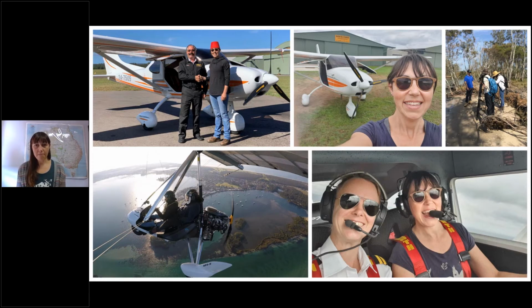And the little plane on the screen, you can see that fixed wing plane. That's what I'm learning to fly at the moment, and I went solo in that one in March. I'm very close to getting my certificate for doing that now.